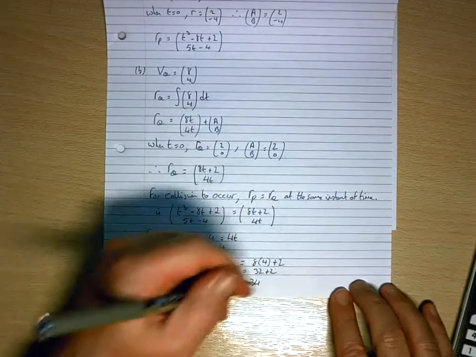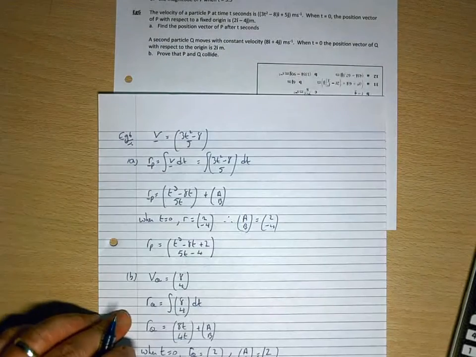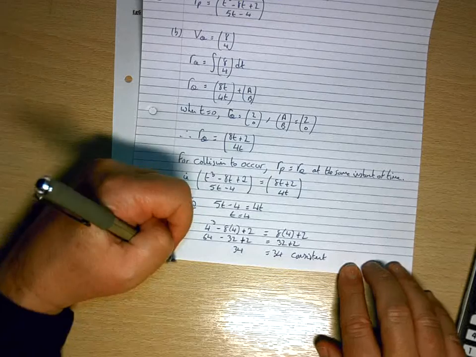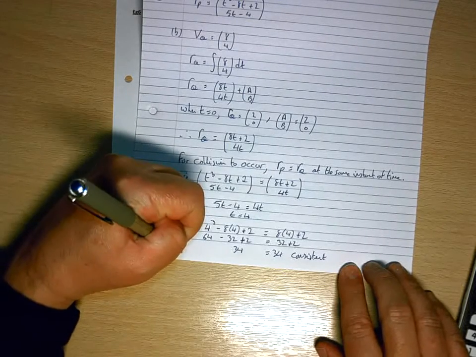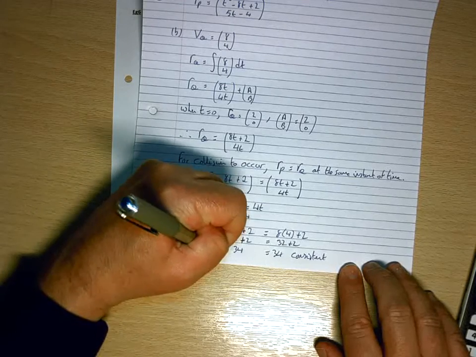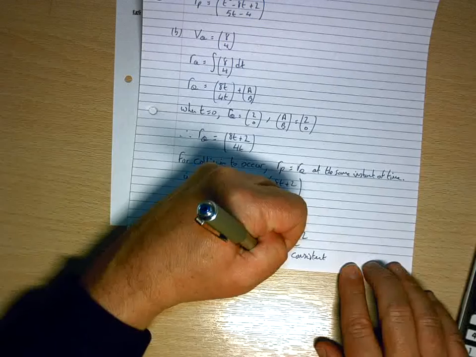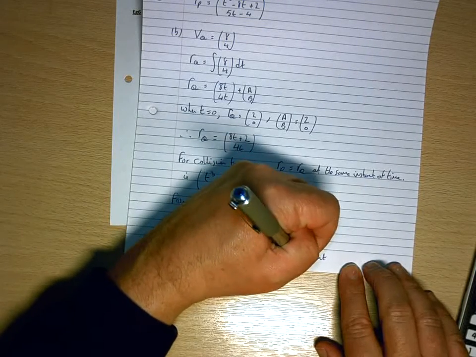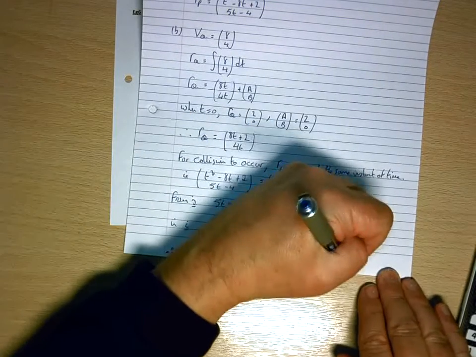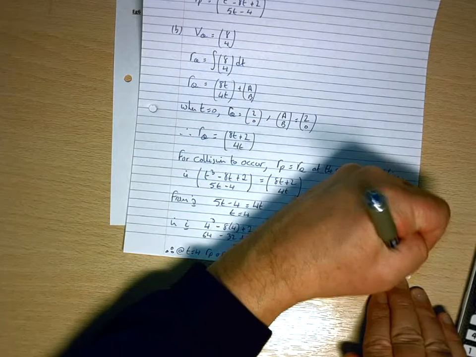So that's consistent, and therefore at t equals 4, rp and rq have the same position vectors and collision will occur.